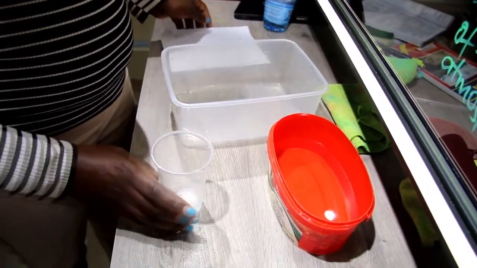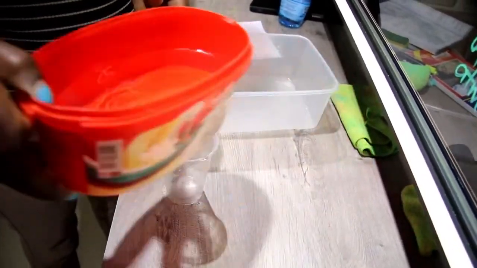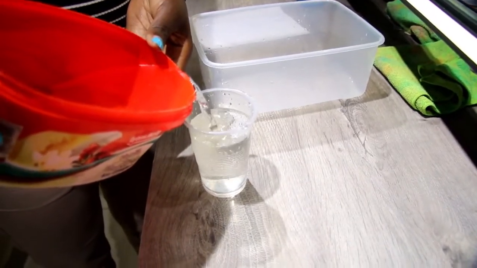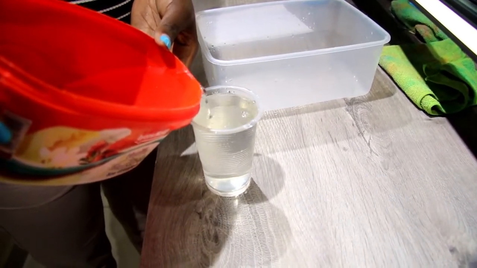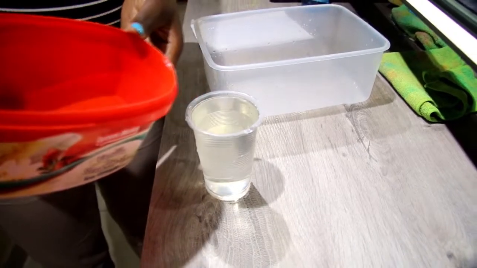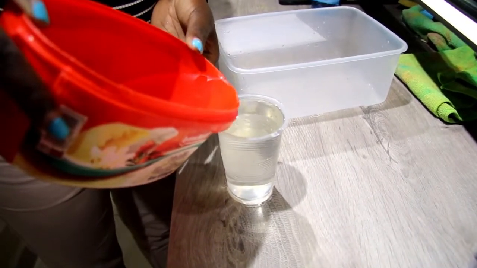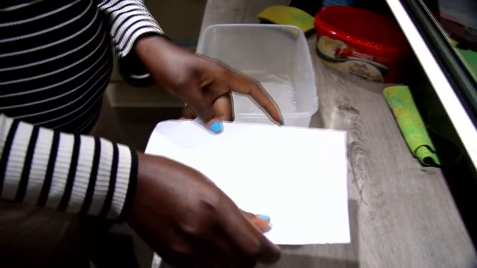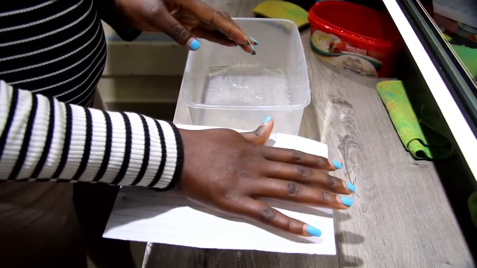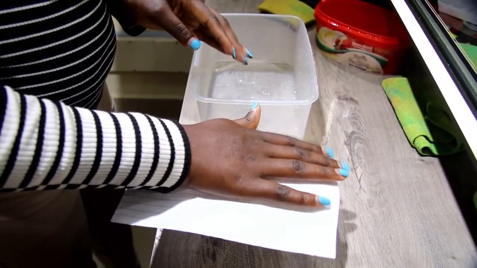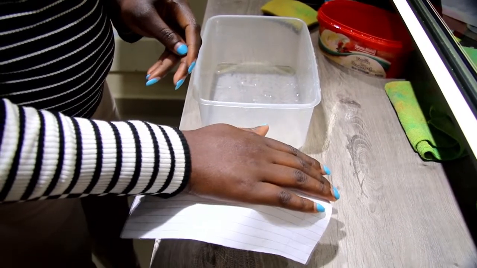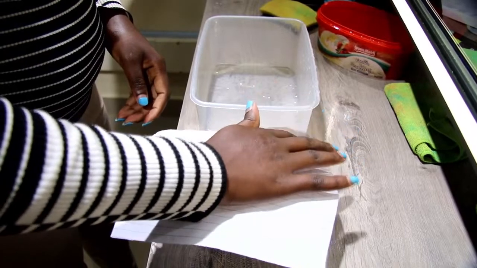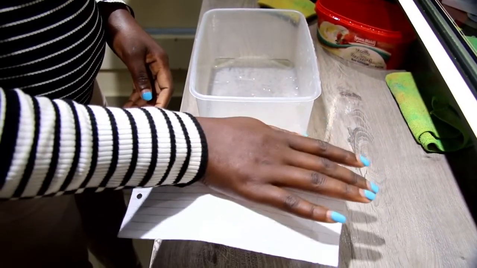Now we are going to fill the tumbler with water to the brim. So you must fill it to the brim and ensure there is no space that is left without the water. So we are going to cover this tumbler with a piece of paper, and at the top make sure that the water soaks in the paper, and then slowly we are going to turn it upside down.